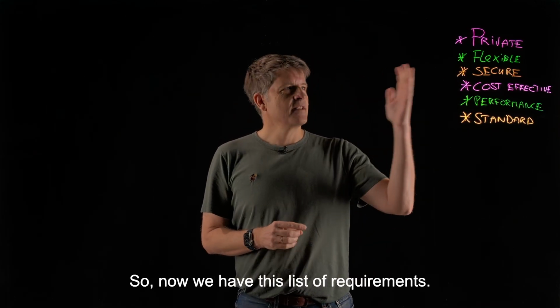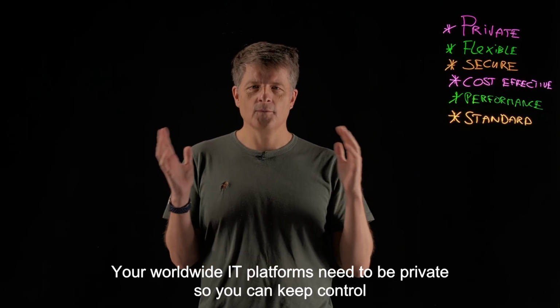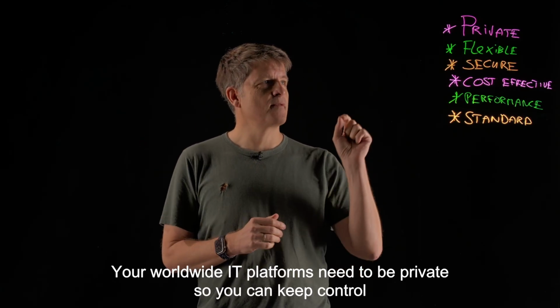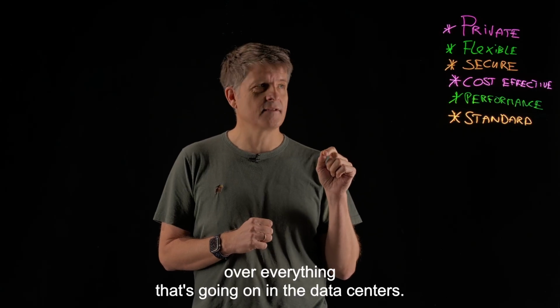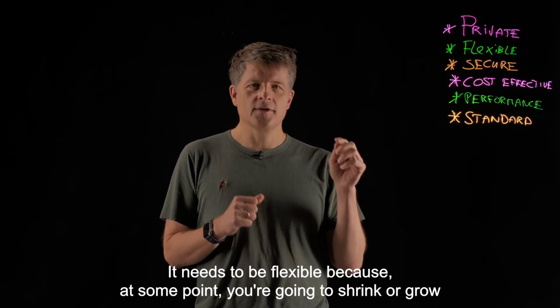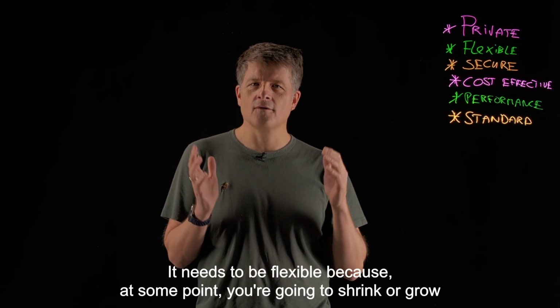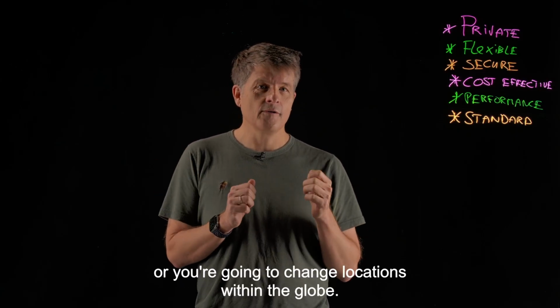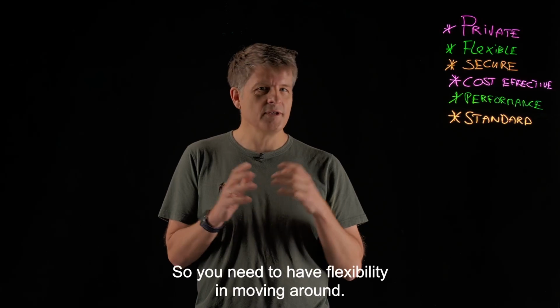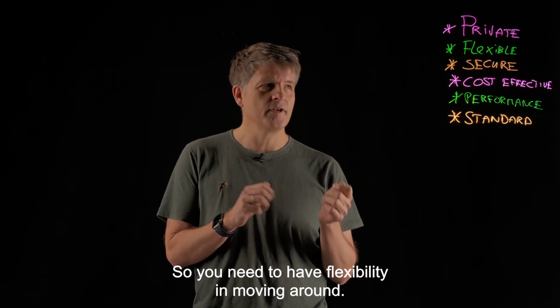So now we have this list of requirements. Your worldwide IT platforms need to be private so you can keep control over everything that's going on in a data center. It needs to be flexible because at some point you're going to shrink or grow the deployments around the globe, or you're going to change locations within the globe. So you need to have flexibility in moving around.